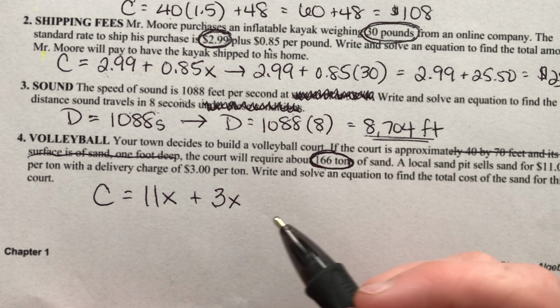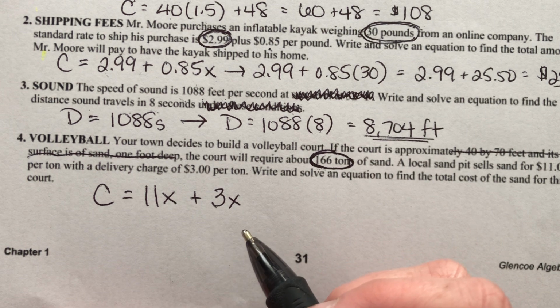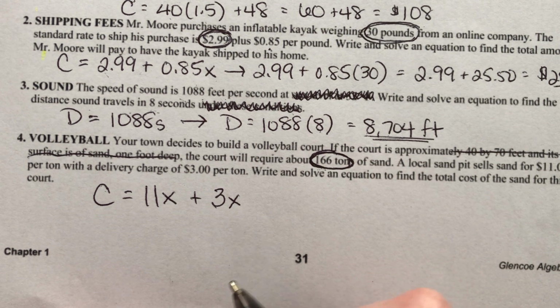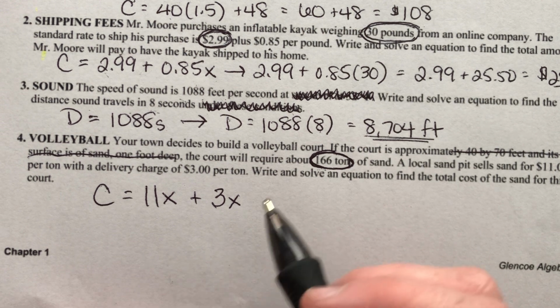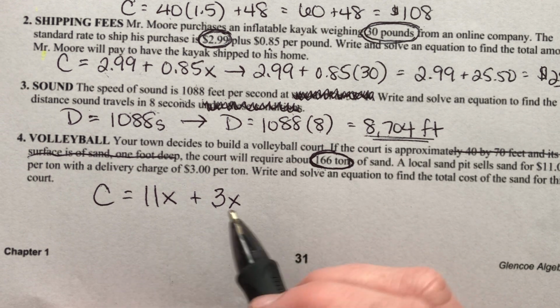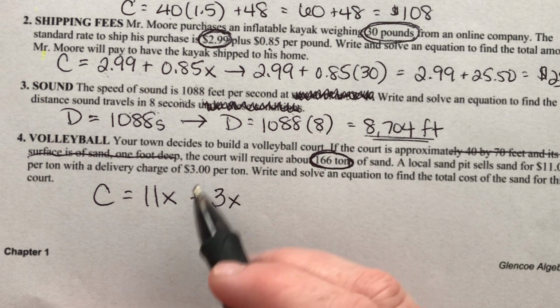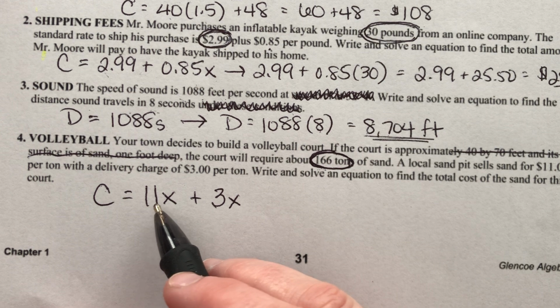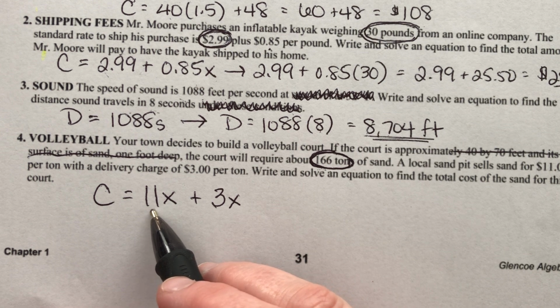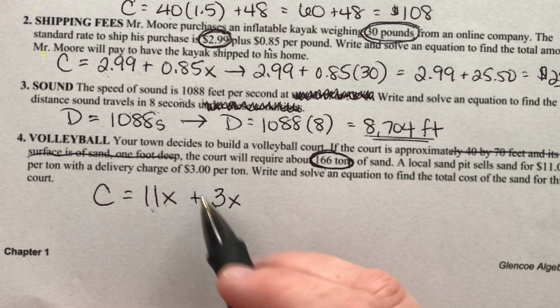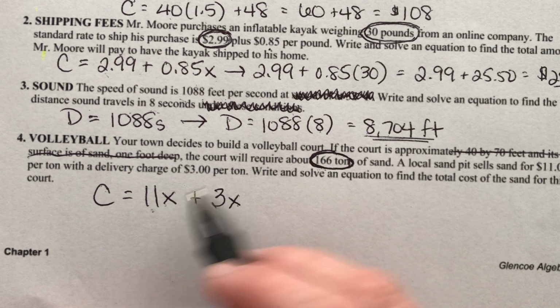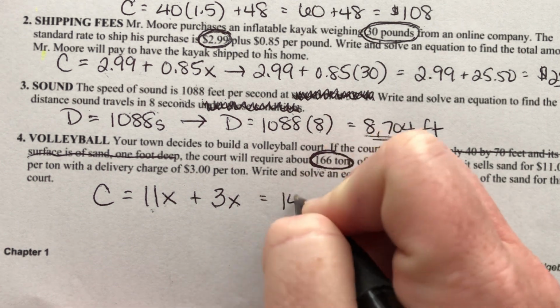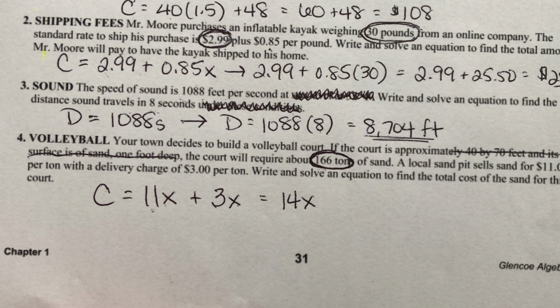If you need it over at the volleyball court, you're not hardly going to put it in the back of your pickup truck, little bit by little bit, and deliver 166 tons of sand that way. You're just going to get their big truck to show up at the volleyball court and drop it off. They're going to do that, but they're going to charge you $3 per ton for that. So you're already paying $11 per ton, plus you're paying a $3 delivery charge per ton. So really you're paying $14 per ton of sand to get it delivered and to own it.